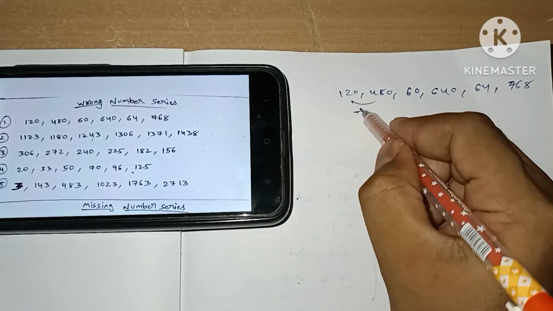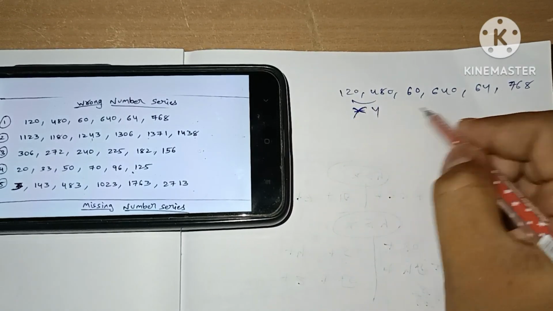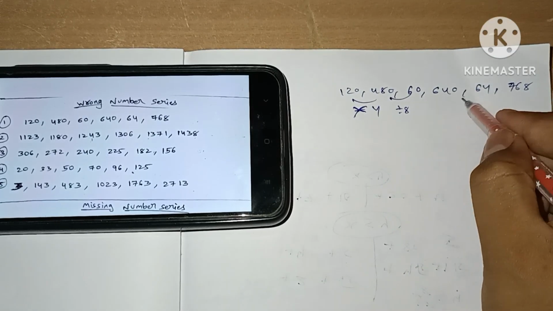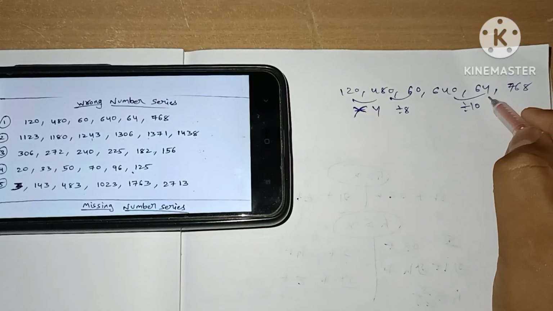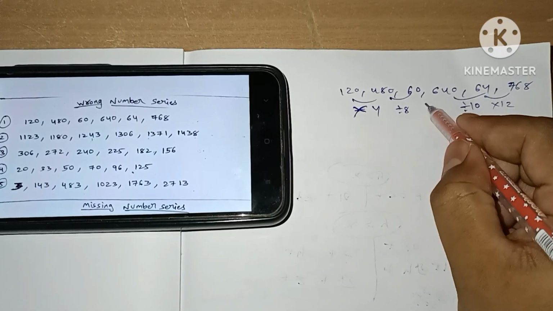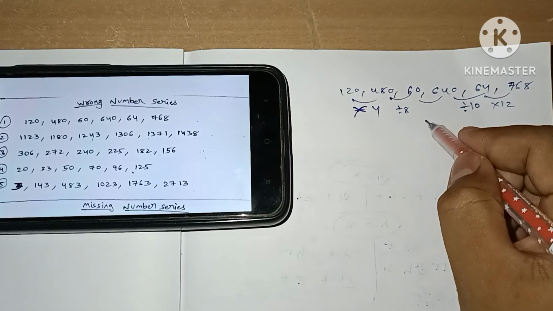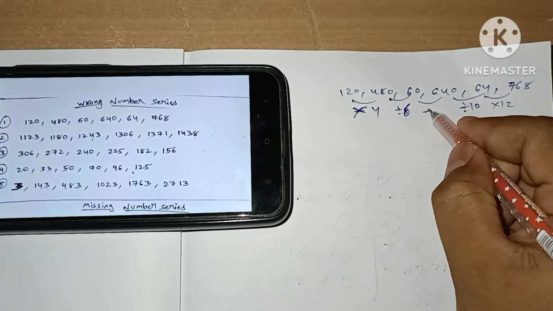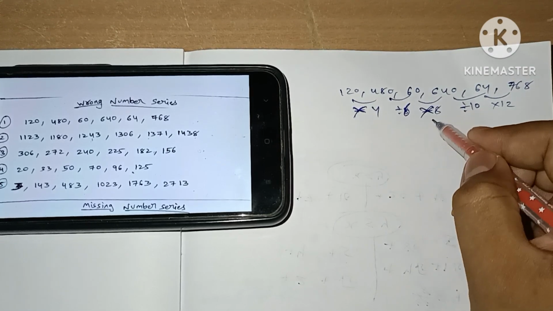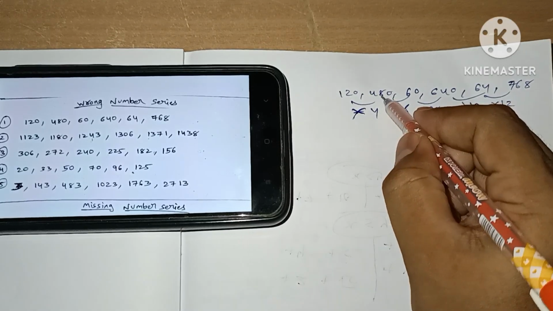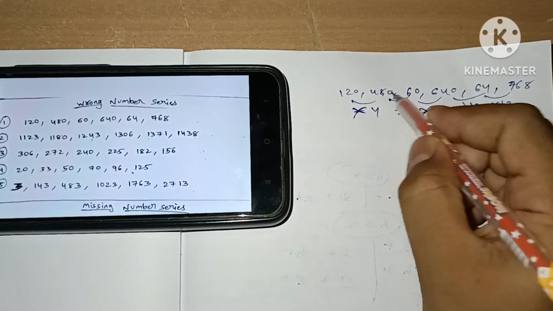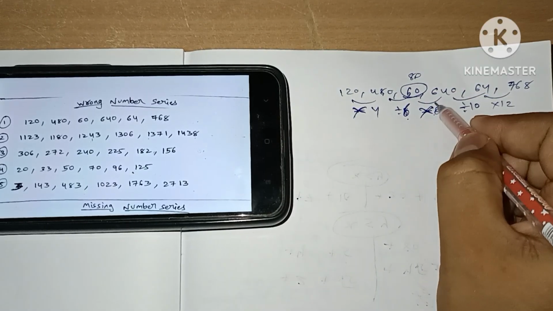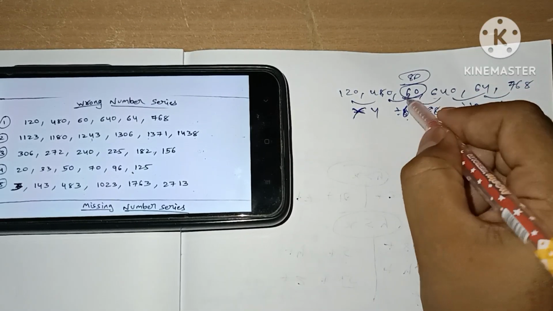Here it is multiplied by 4, and multiplied by 8. Here it is multiplied by 10. Here it is multiplied by 12. So here there is a mismatch. Let it be multiplied by 6 and multiplied by 8. If we multiply this by 6, we get 80 here. 80 into 8 times will be 640. So our wrong number is 60.